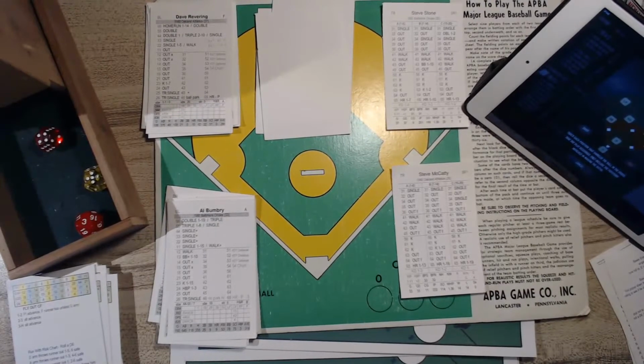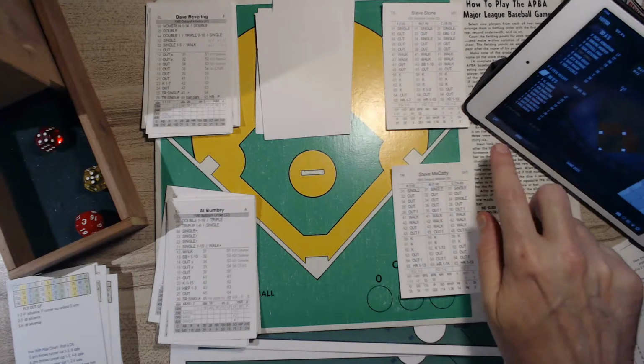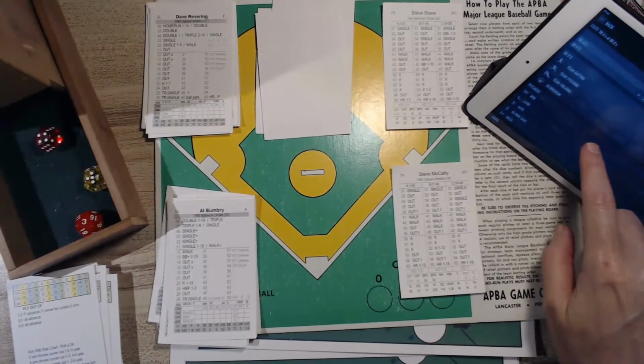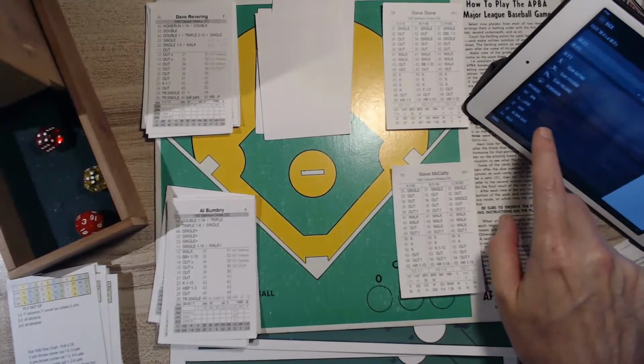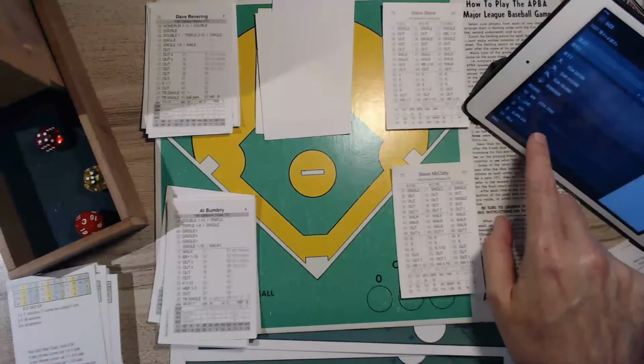All right, and I guess I could finish it up now. Line score. The A's, 2 runs, 4 hits, 1 error, 2 left on base. The O's, 6 runs, 10 hits, 1 error, 6 left on base. McCaddy has an ERA of 6, so that brought it down just a little bit. Steve Stone gets the win, and McCaddy is going to get the loss.